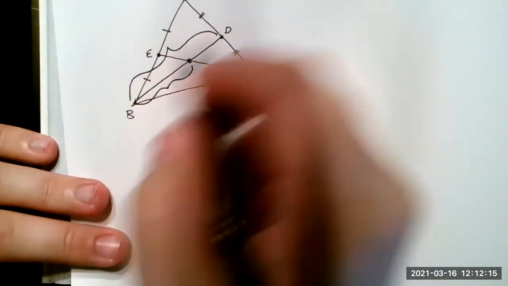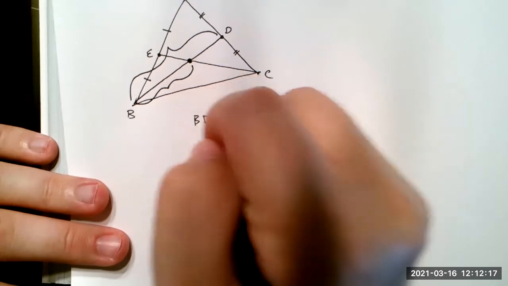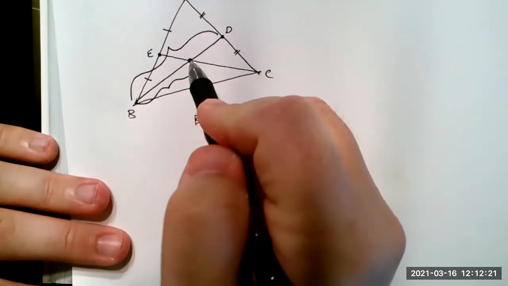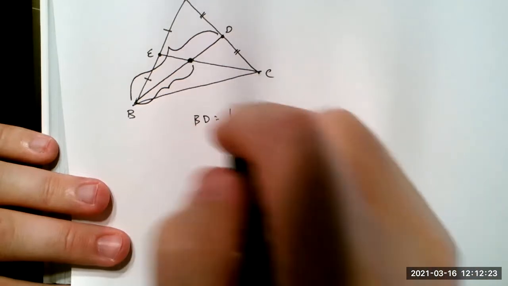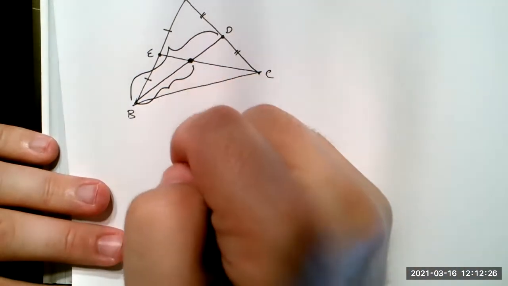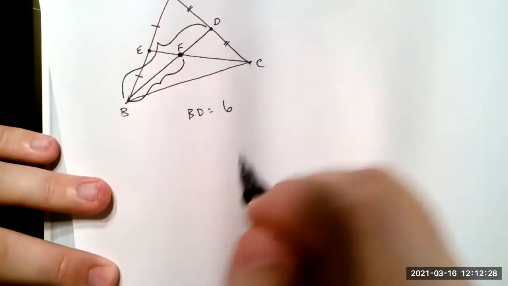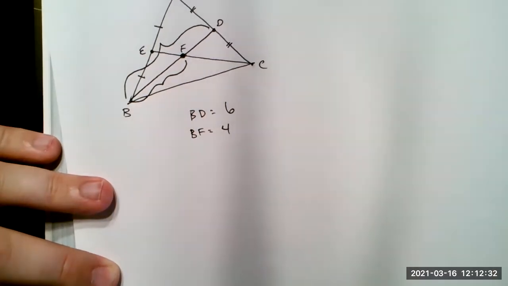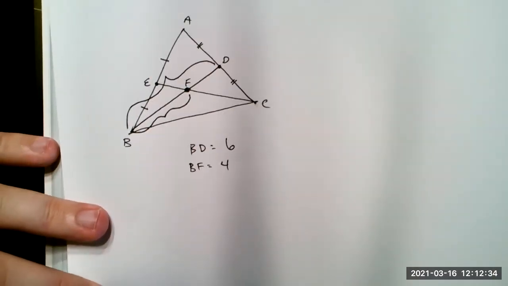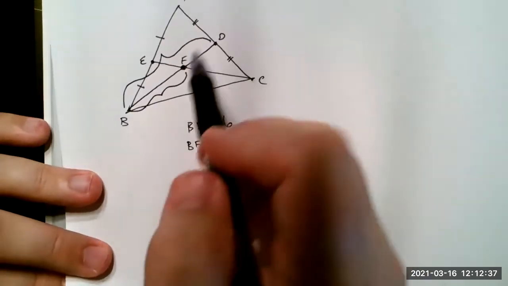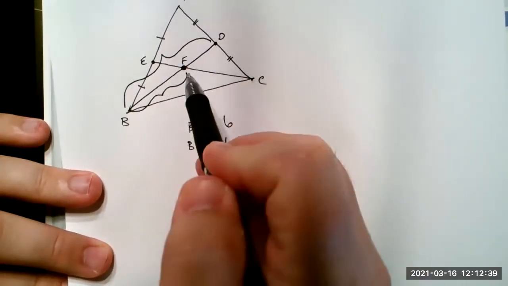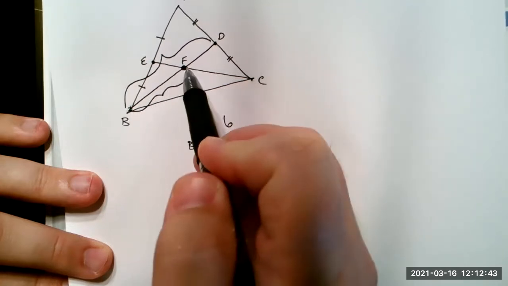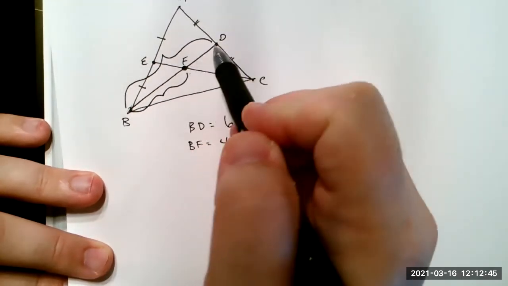So if this entire distance, if BD, if the entire distance was 6, then the distance from B to my centroid there would just be 2/3 of that. So let's call this F, just so we can label it. So BF would be 4, 2/3 of 6. Make sure you're measuring or you're evaluating from the vertex to the centroid. That's the distance that's 2/3. So this distance over here would be 1/3.